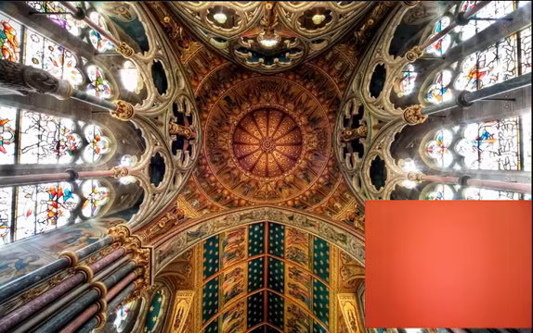Everyone. Today our group is going to present Gothic architecture. Here is Gagan. She is going to tell about what Gothic architecture is and some of the history of Gothic architecture.